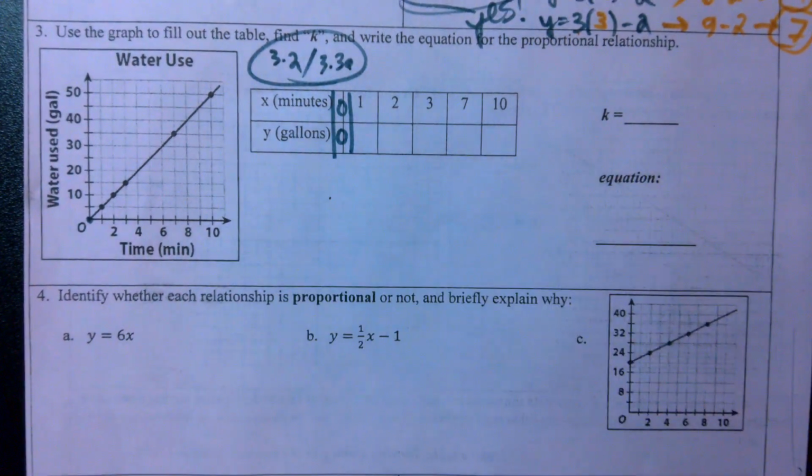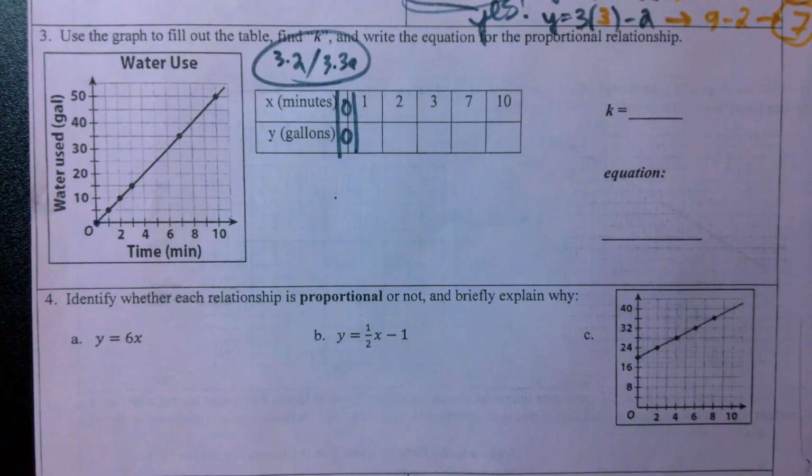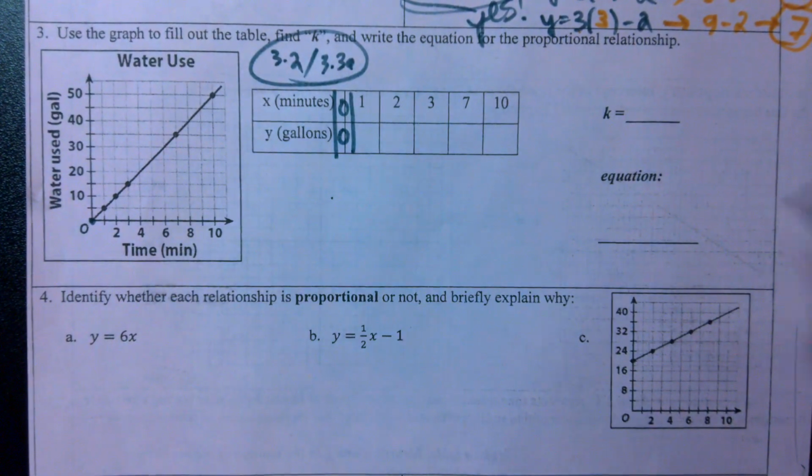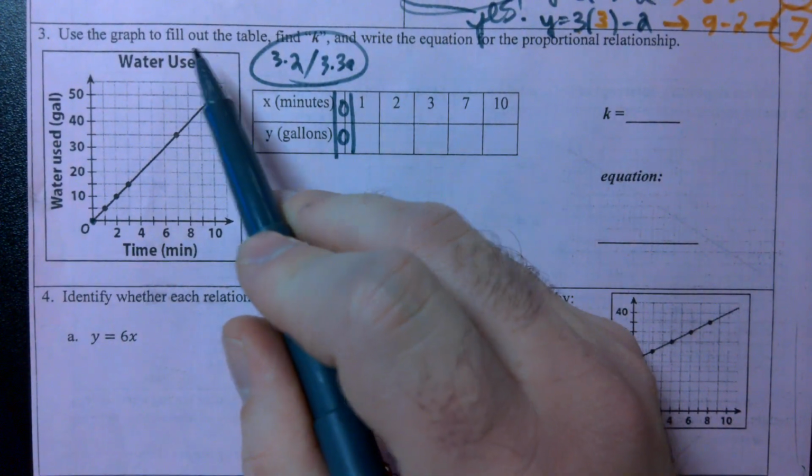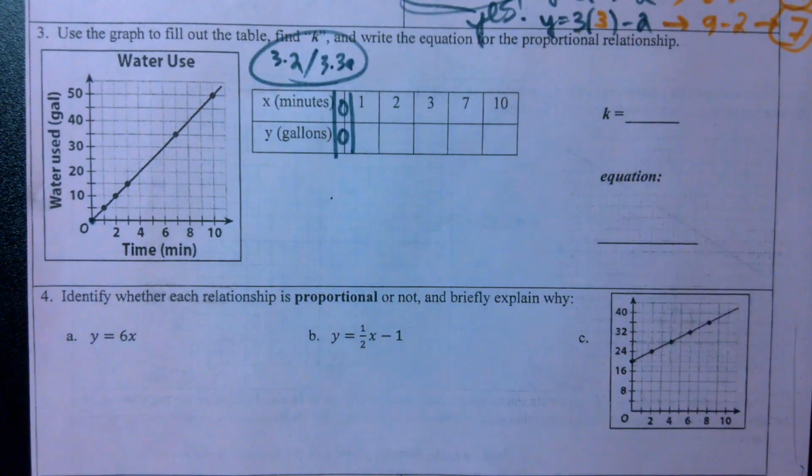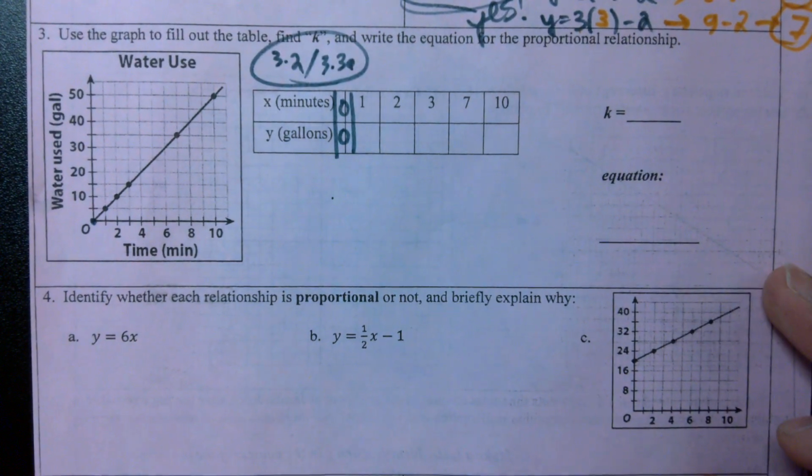My directions. I always have to read my directions. A lot of you guys just look at something and get going, but if I don't know what I'm doing, I don't know what to do. Fill out the table, find K, and write the equation. Well, let's fill out the table first.